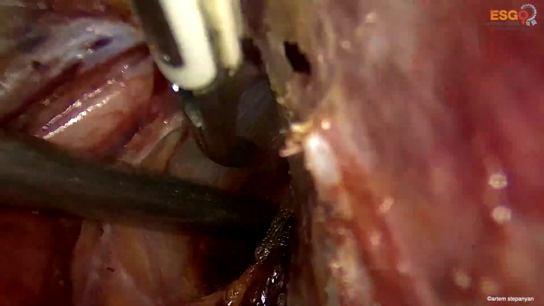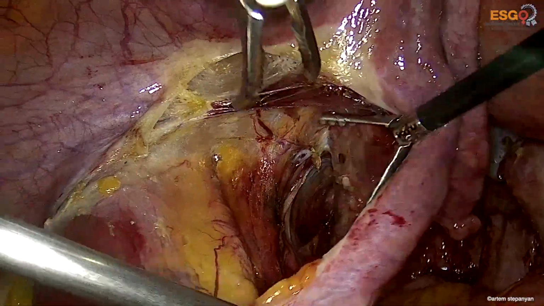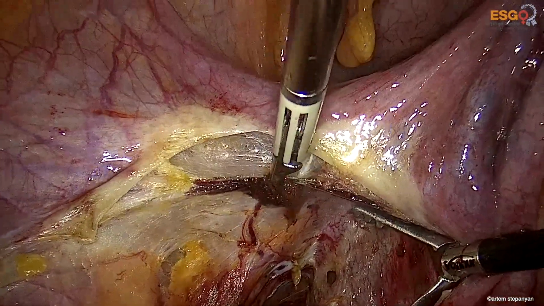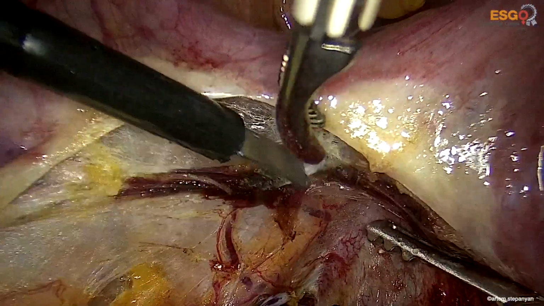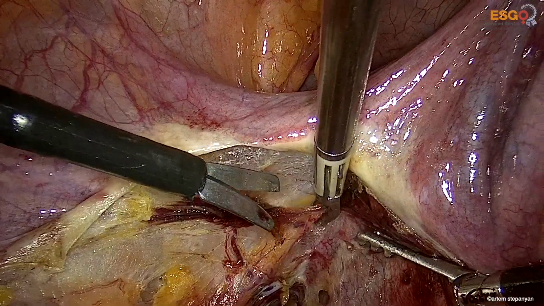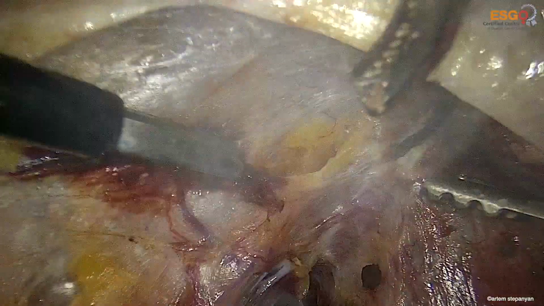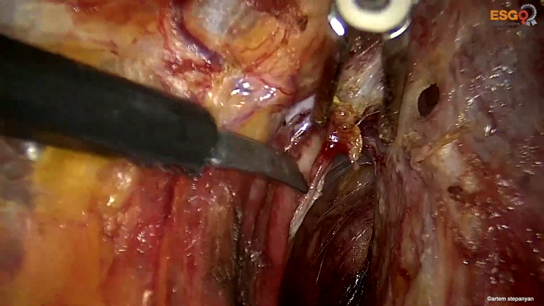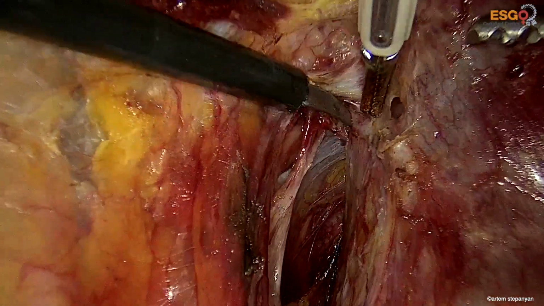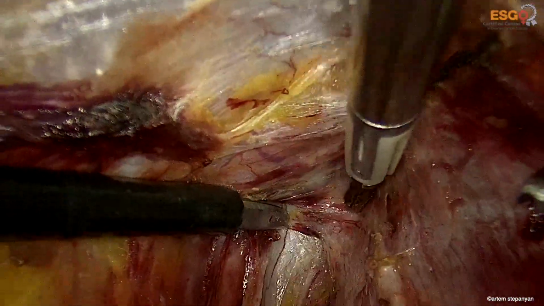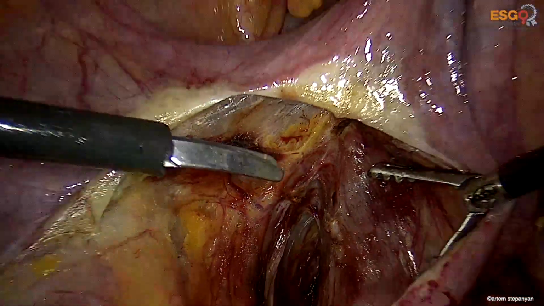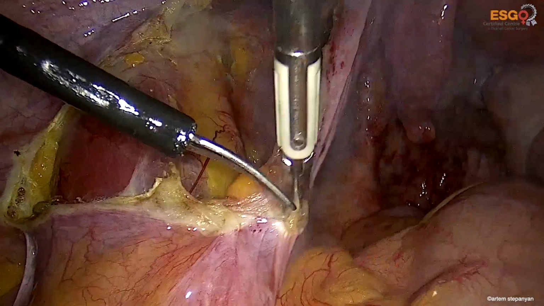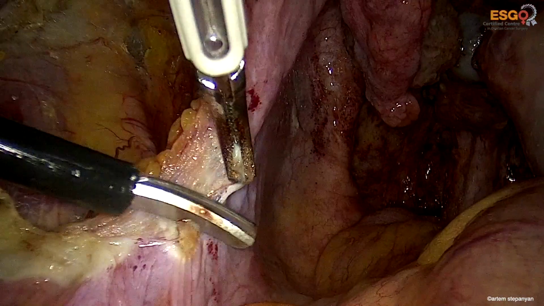This space is very avascular, and the dissection in between those anatomical structures is fast. We continue the detachment of the peritoneum, which is partially detached from the ureter, mesoureter, and the hypogastric plexus.